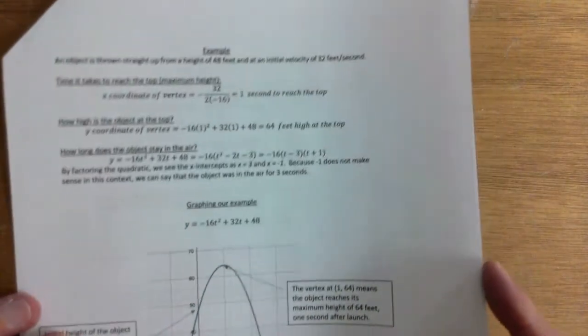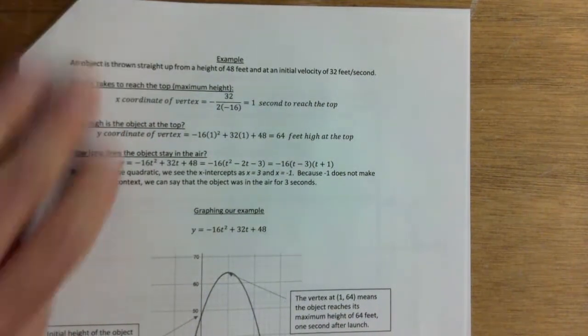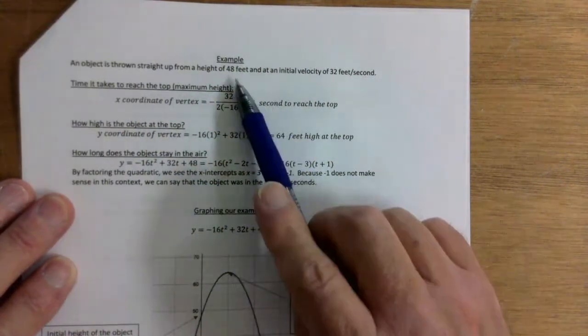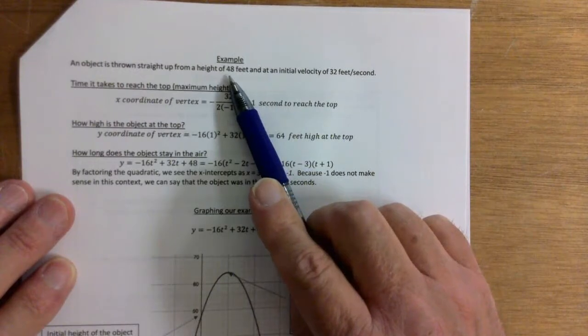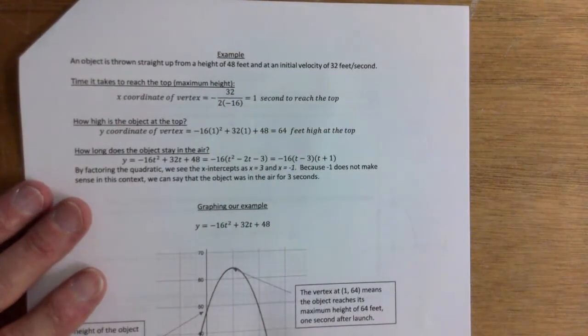Now, guys, I want to look at an example. This is an object that's going to be thrown straight up in the air. We started from a height of 48 feet, with an initial velocity of 32 feet per second.